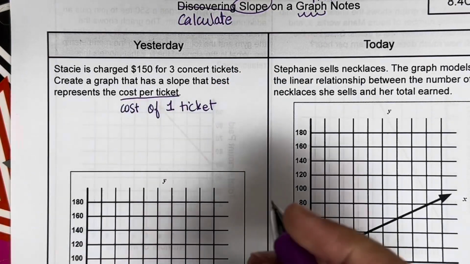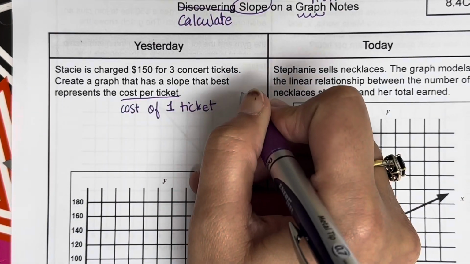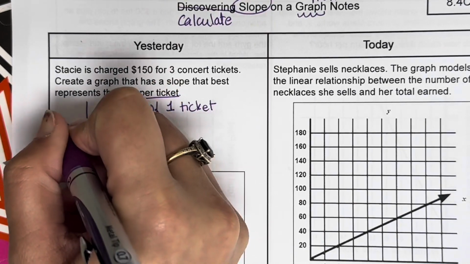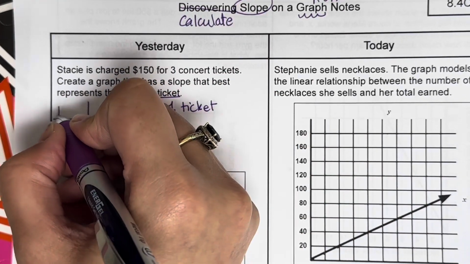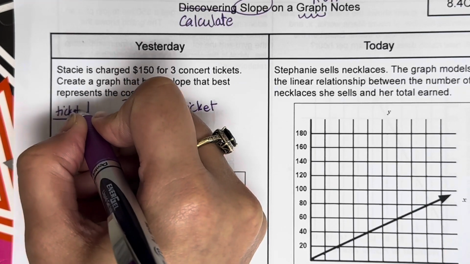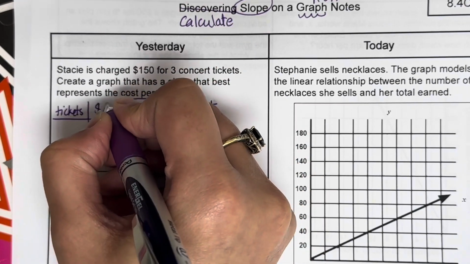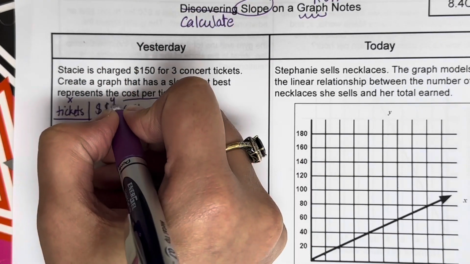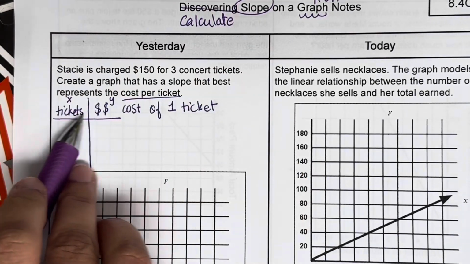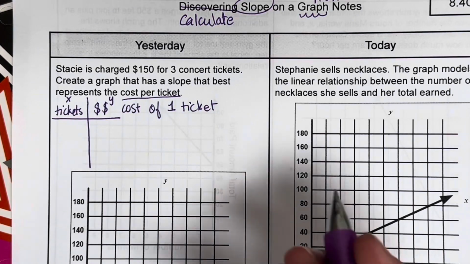All right. So I have information, which is Stacy. I'm going to make a table. Stacy is selling some tickets. So tickets goes on the X. And then money always goes on the Y. So X and then Y. That's how the table is going to be constructed.